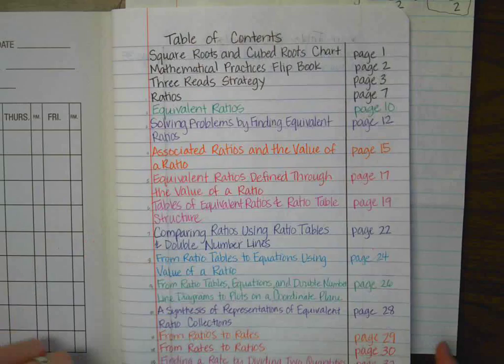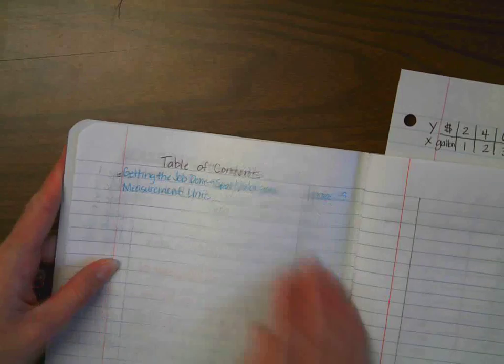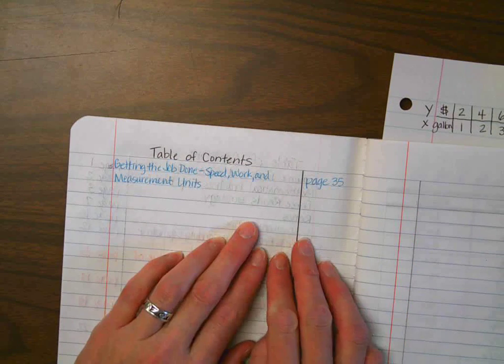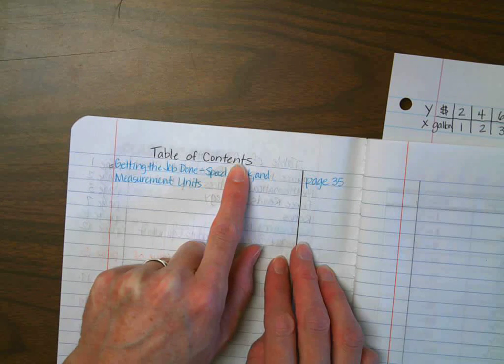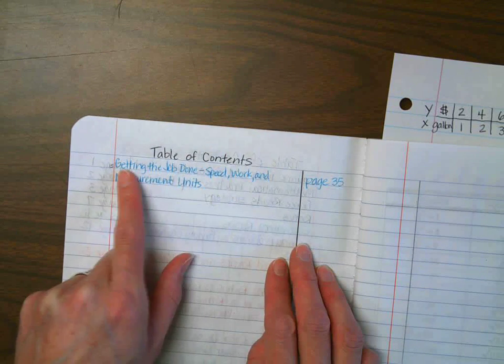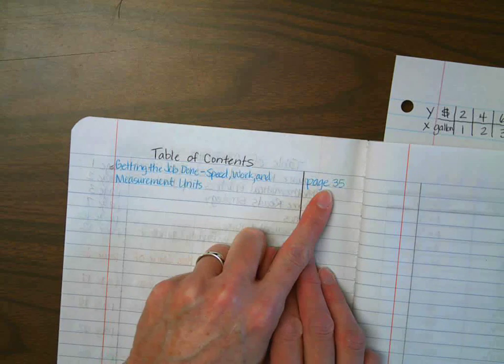As you notice in the table of contents, I have run out of room, so I get to turn the page. Just a quick reminder that when you turn the page in your table of contents, you need to make sure that it says Table of Contents up at the top. And then remember, you have to write the title of the lesson and what page it starts on.